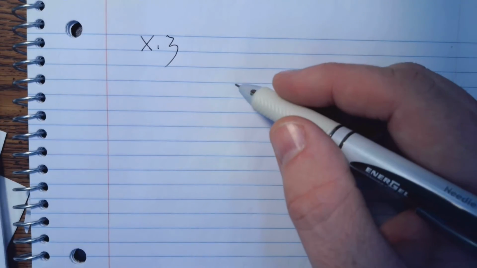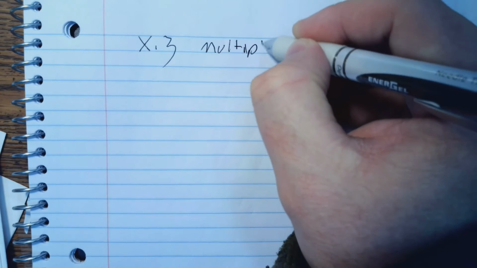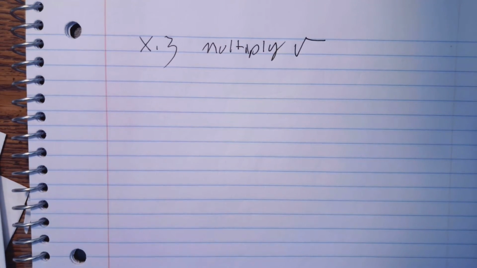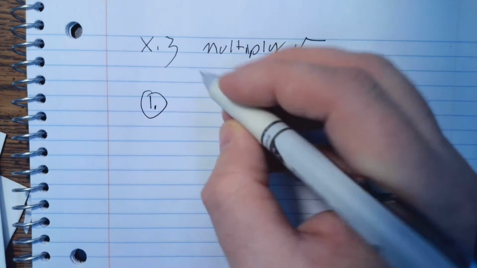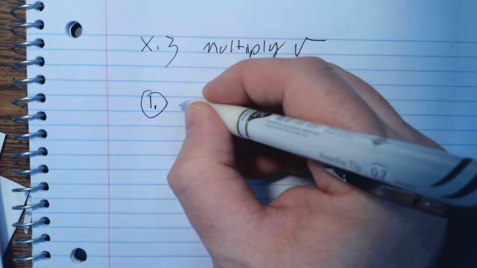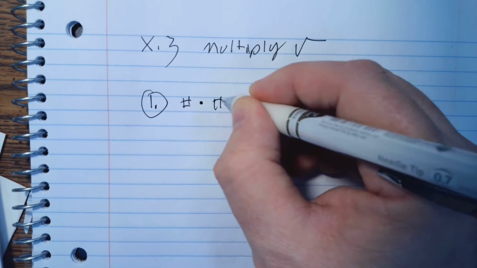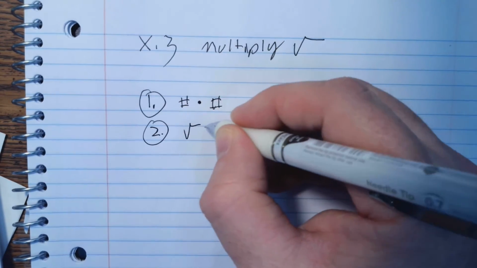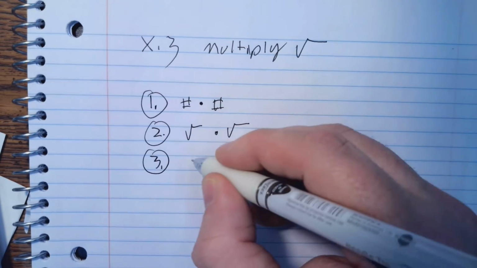All right, we're going to multiply. Real quick, just kind of go over the rules. Basically, the rule is the coefficient, and I'm just going to call it the number, times the number. Radical times the radical. And then the last thing is simplify.